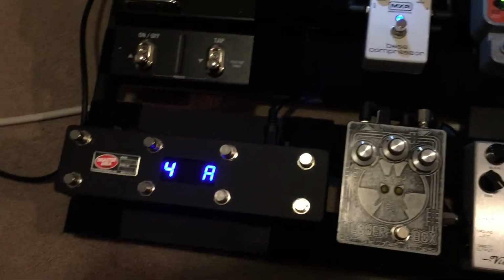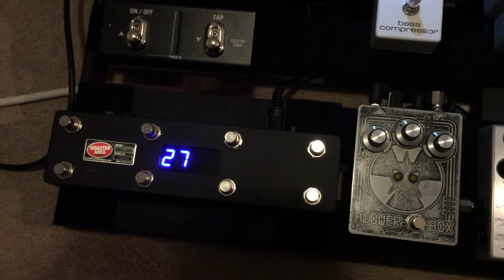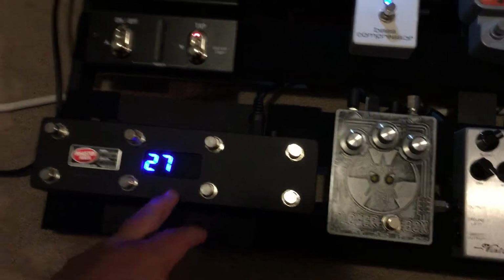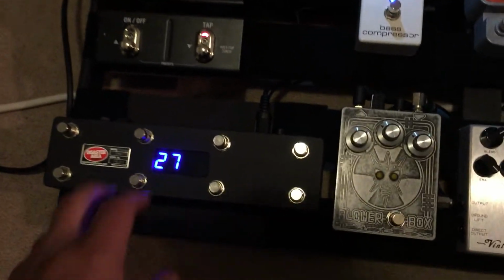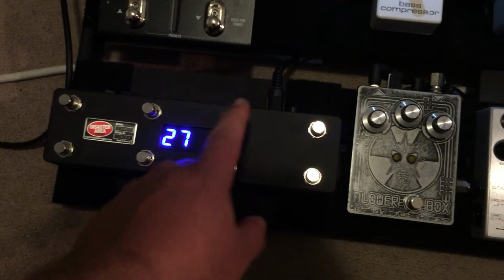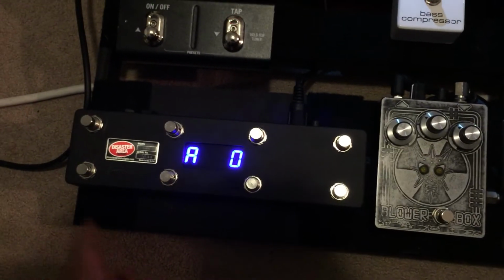Let's go over how I make presets with the DMC. So let me go to a bank I'm not currently using. If I wanted to make a new preset, you have to enter into what's called scrolling mode within the DMC. So you hold this button down here, and now it goes into scrolling mode.